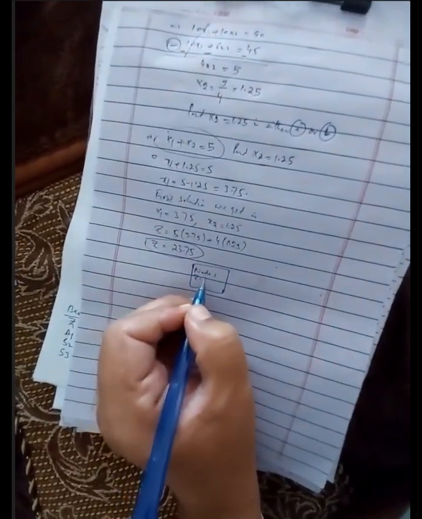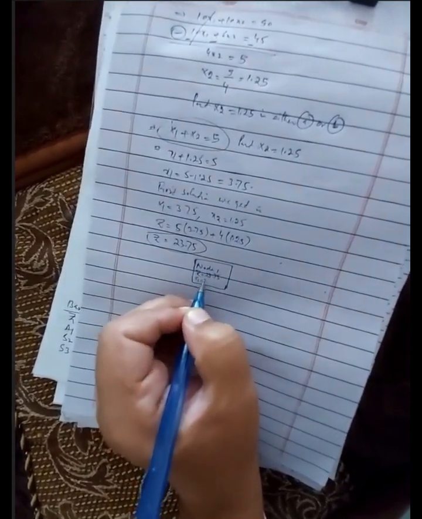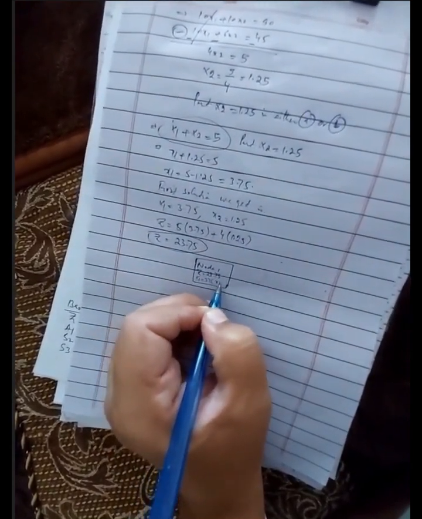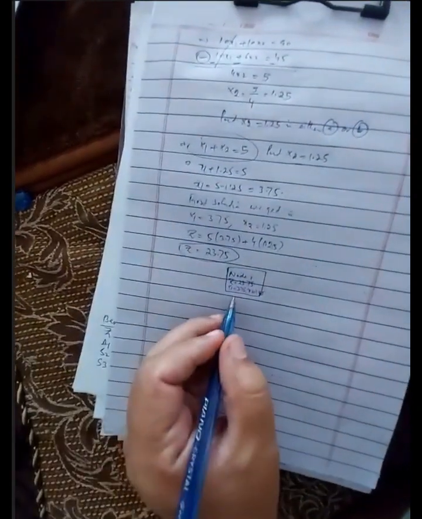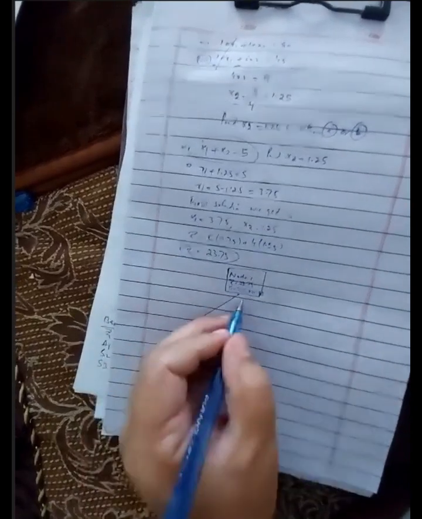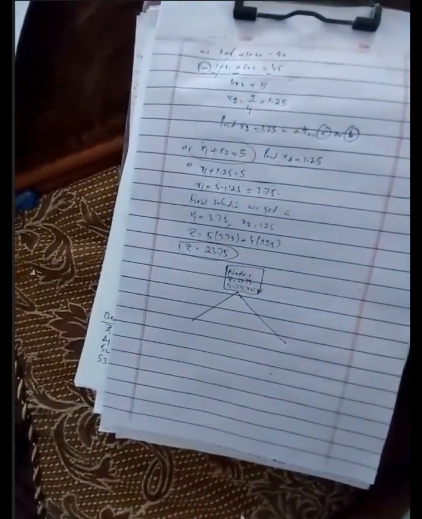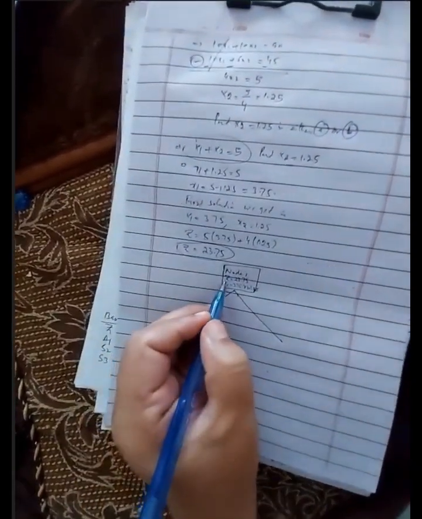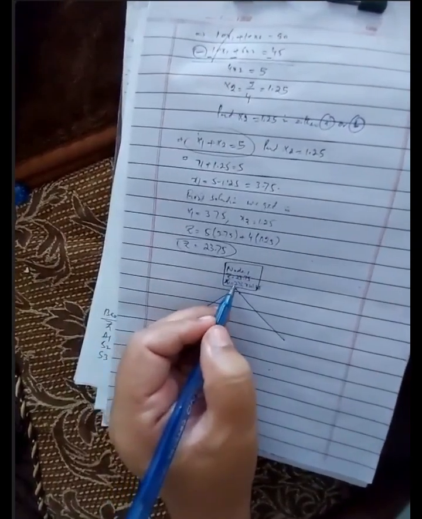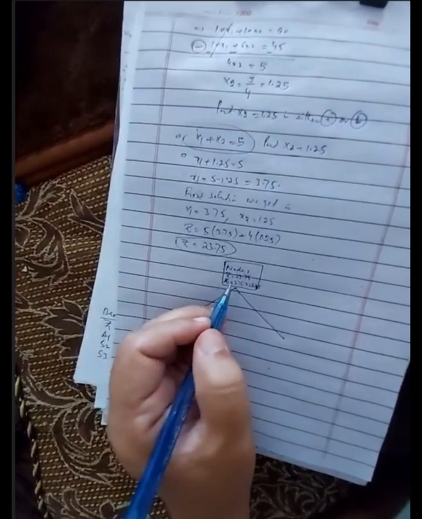Okay. Now this is the first node, node 1. z is equal to 23.75, x1 is equal to 3.75, and x2 is equal to 1.25. Now we will branch it into 2. Okay. Now here we have two variables. Both of them are continuous. The first one is x1 is equal to 3.75 and x2 is equal to 1.25.